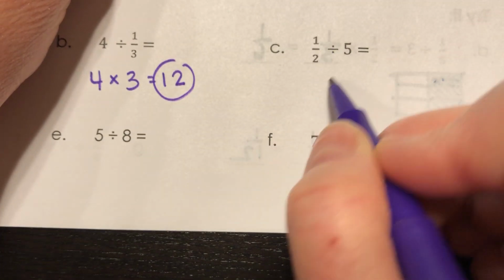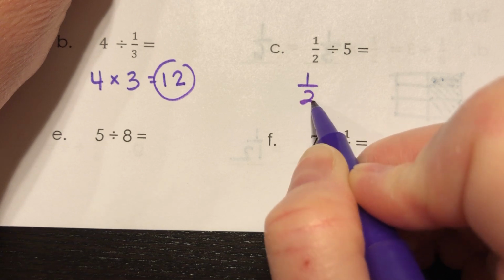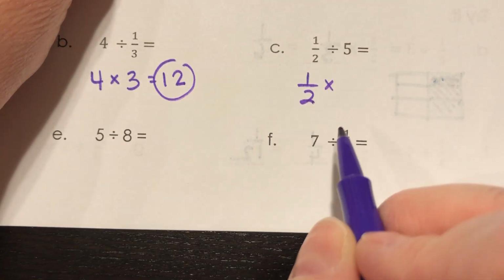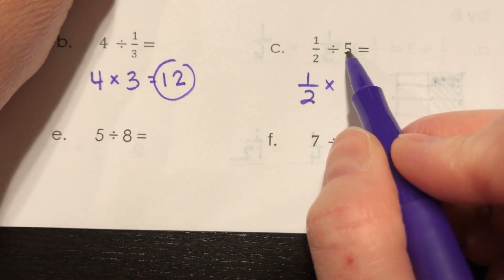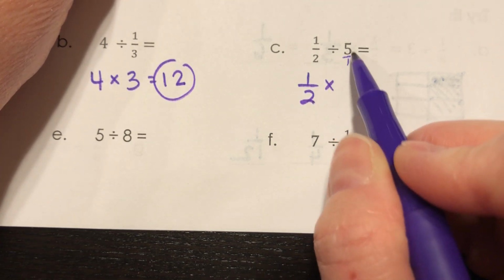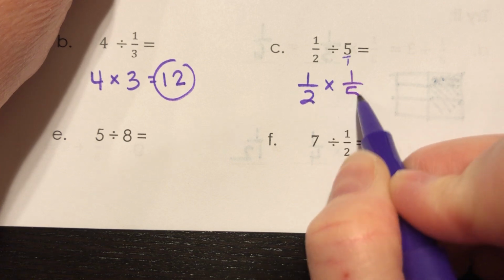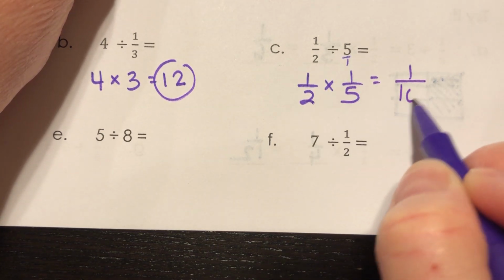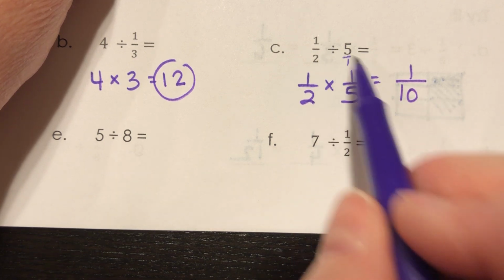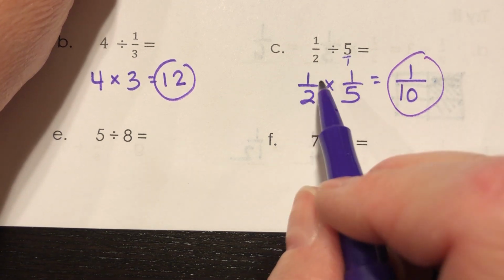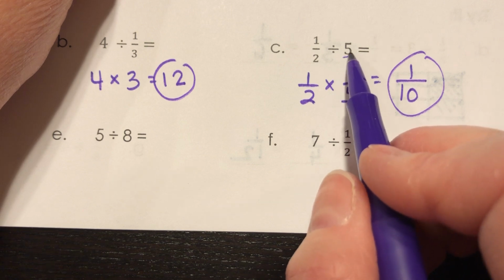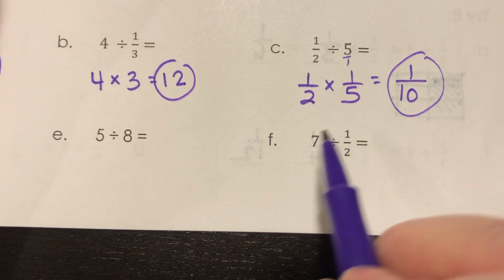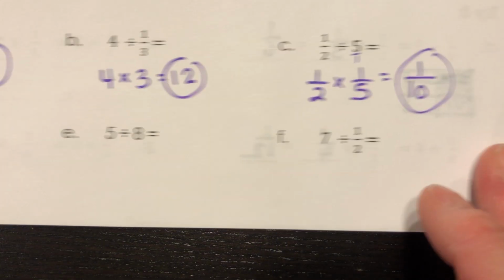Well, I can't change the half of the whatever I start with, but instead of dividing by 5, I can multiply by the reciprocal of 5. And this 5 I could write as 5 over 1, so the reciprocal of that would be 1/5. So 1 times 1 is 1, and 2 times 5 is 10. So 1/2 divided by 5 would give me 1/10. That means if you have half and you're sharing that half between 5 people, each person gets 1 piece, but it would be broken up into tenths so that you have the same size pieces.